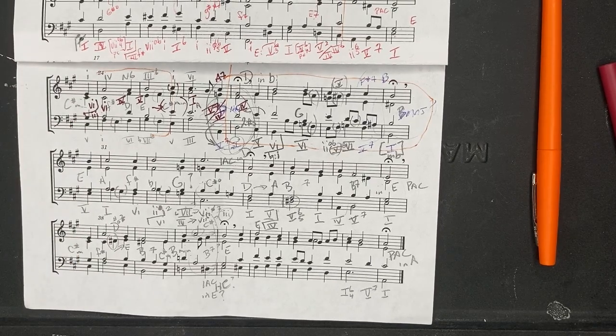So he's playing with our expectations, right? And here again, but then there, right? So he's taking us to E, and then the B7 that comes after it really solidifies, right?